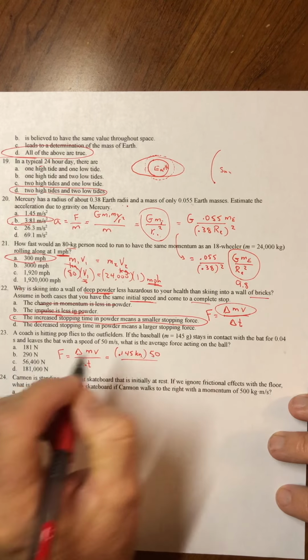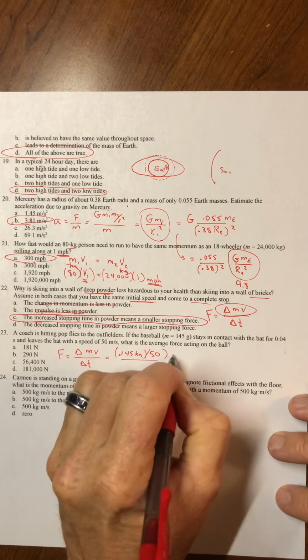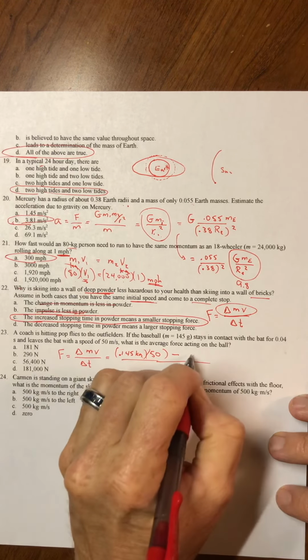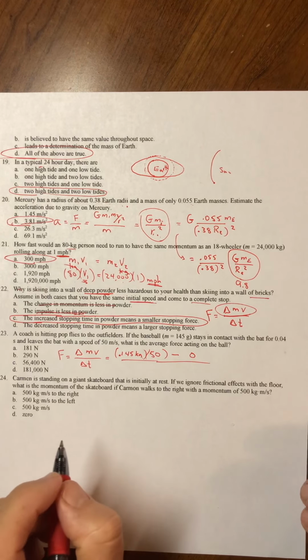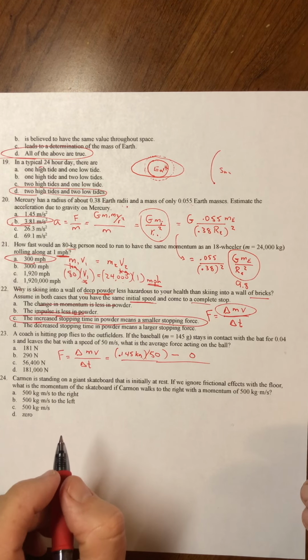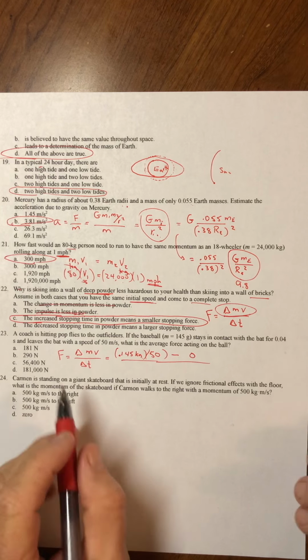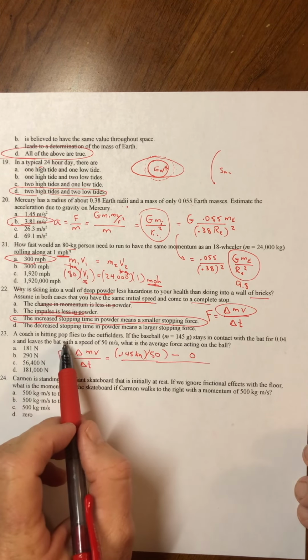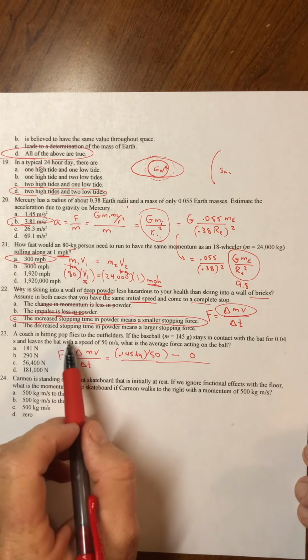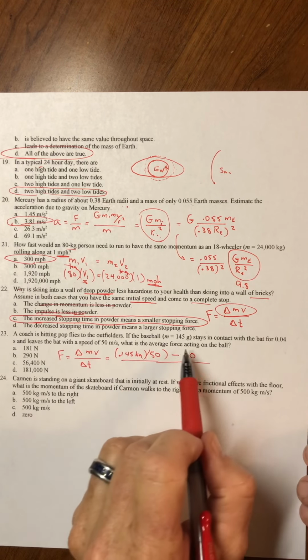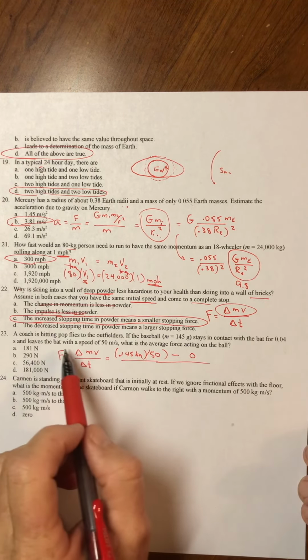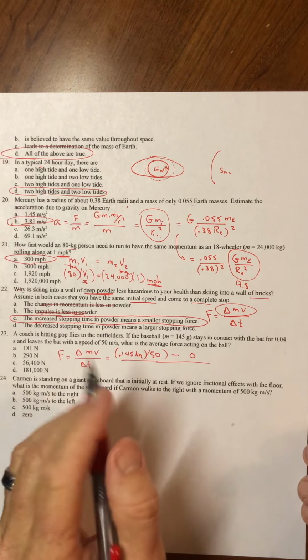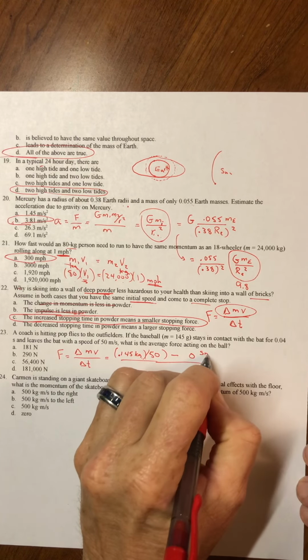Now the final speed is 50 minus the beginning, which they don't really say it's at a stop, huh? The coach is hitting pop flies to outfielders in contact with the bat. If not zero, it's small.